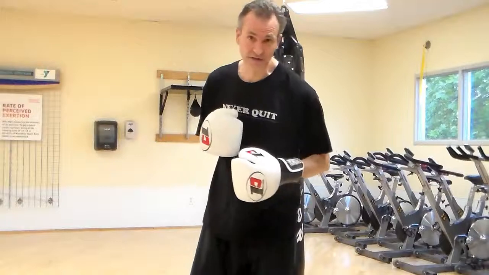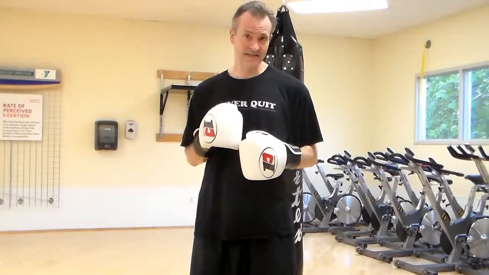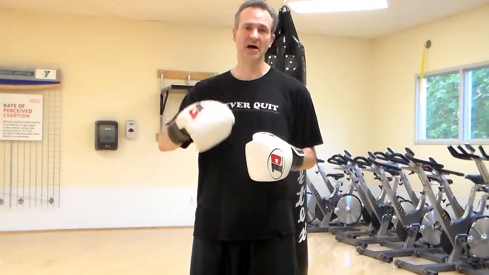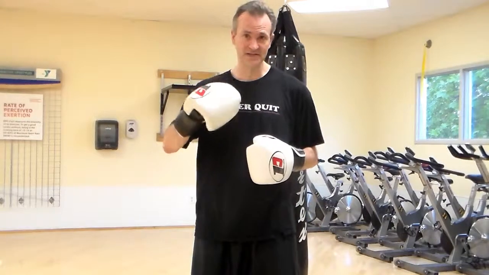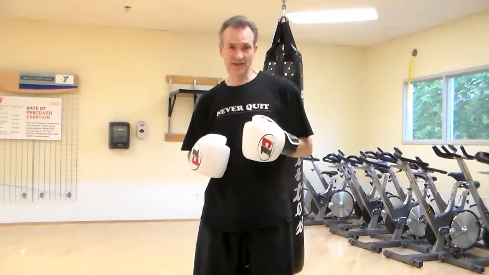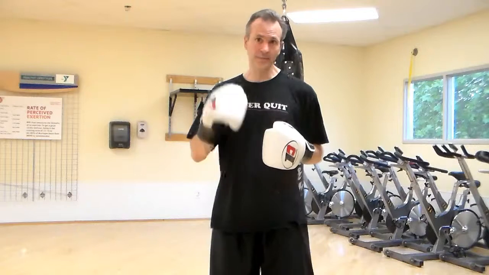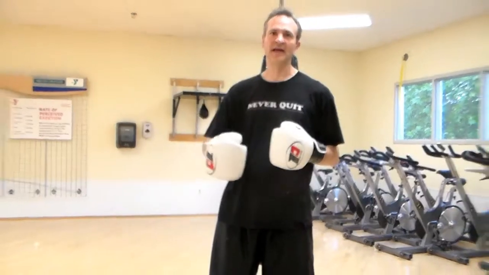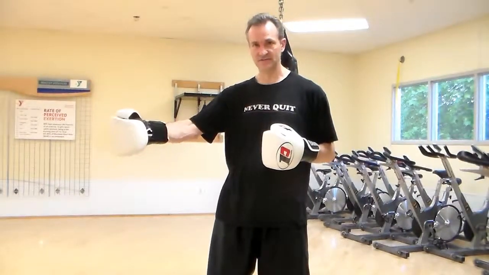The second factor is the distance of the attack. We're going to be primarily talking about the distance of the attack in this installment. The third factor is the angle of the attack. We're going to be talking about the angle of the attack immediately after this installment.